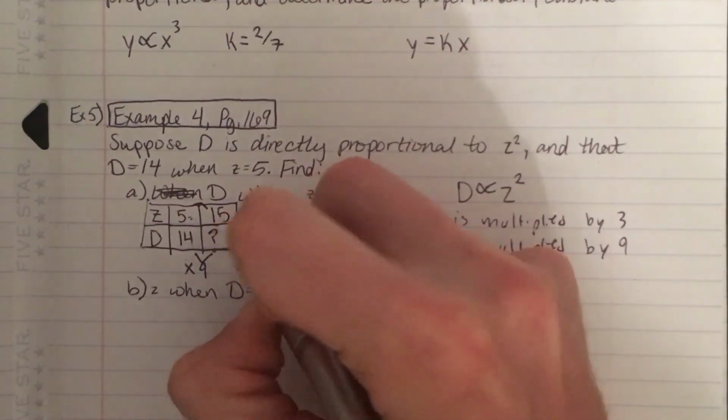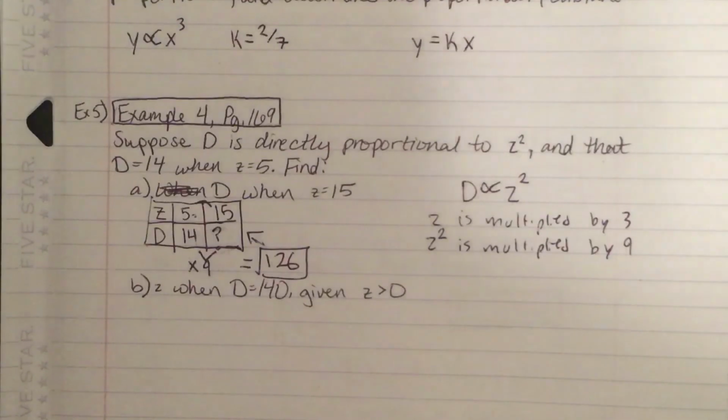126, and that is the value. When Z is 15, that would be the value of D, 126. So we have to pay attention to those exponents here, because even though the table is in Z, we said D was proportional to Z squared.